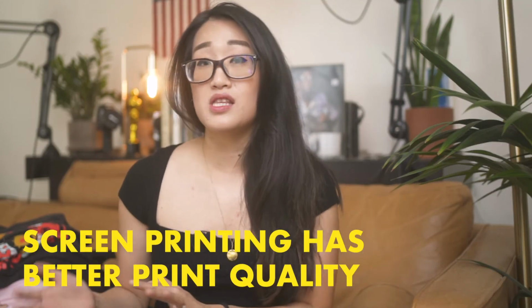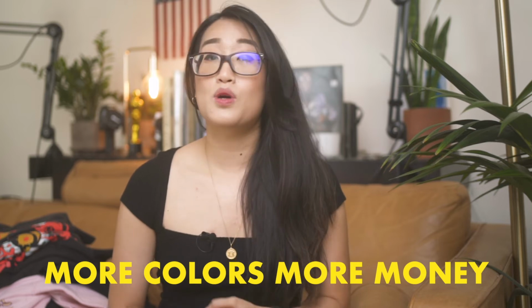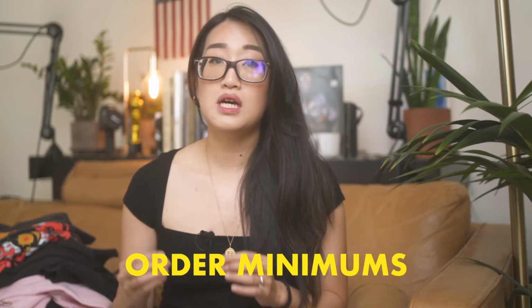But now you can tell that screen printing is far superior than DTG printing, but it comes at a pretty hefty price. Screen printing has a really high startup cost. To print one t-shirt, it can be as much as $1,000, because 1, the more colors you use, the more expensive it's going to be. 2, there is a screen printing minimum.